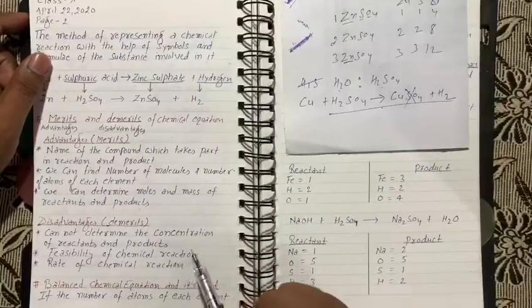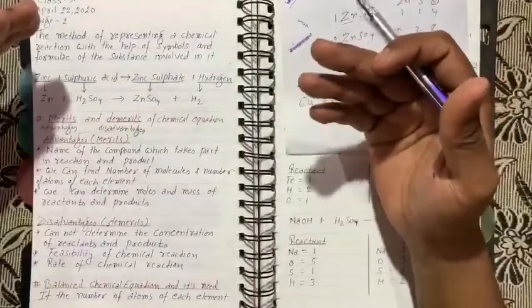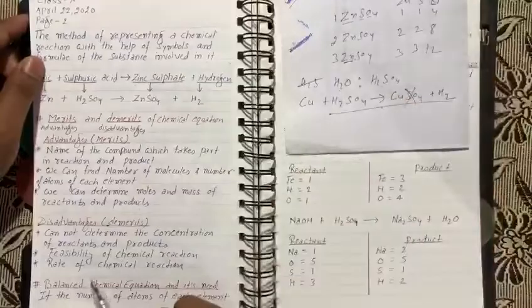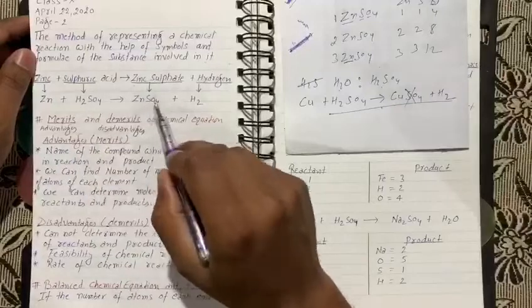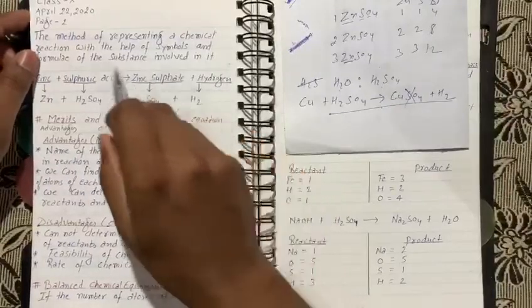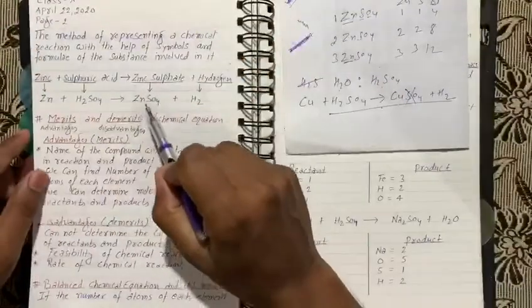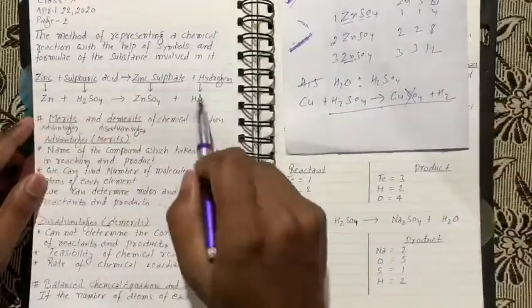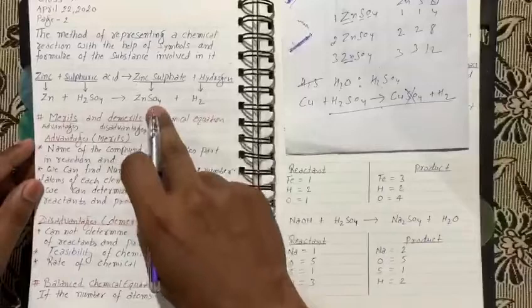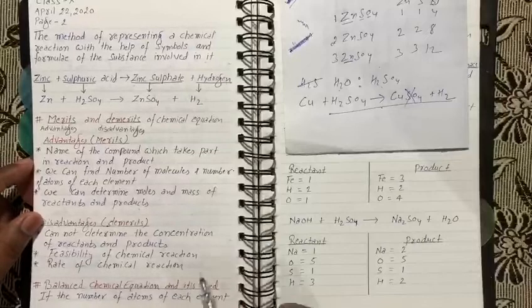Now the rate of chemical reaction. Rate I told you in class 9th only. Whenever you see the rate, you simply assume that we are going to discuss time. So here, the rate of chemical reaction means that when zinc and sulfuric acid react together, zinc sulfate and hydrogen gas are obtained. But by this equation, we cannot determine how much time it will take to form zinc sulfate and hydrogen. Either it will take 1 minute, 1 hour, 2 hours, 1 day, 5 days, it cannot be determined. It is not written anywhere how much duration it will take to form zinc sulfate and hydrogen gas when zinc and sulfuric acid react. So the rate of chemical reaction cannot be determined.